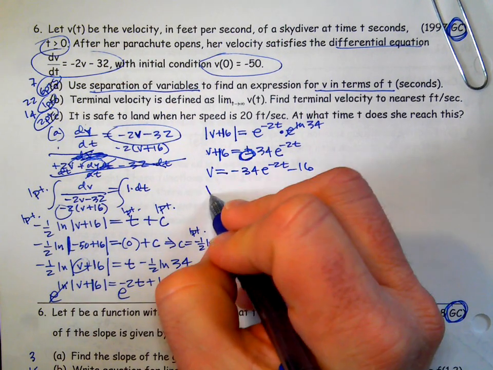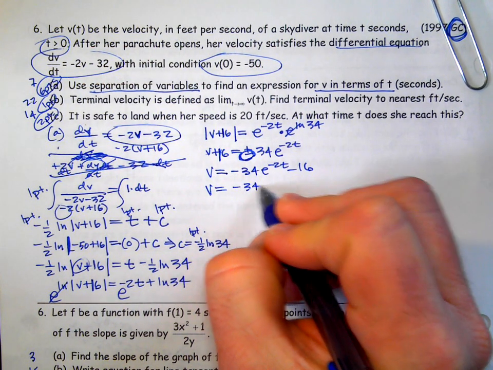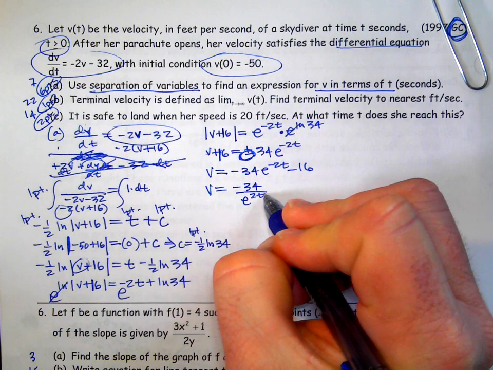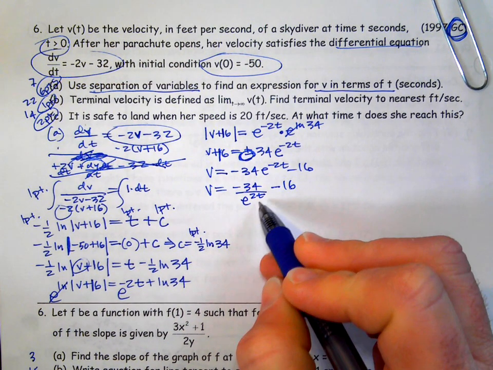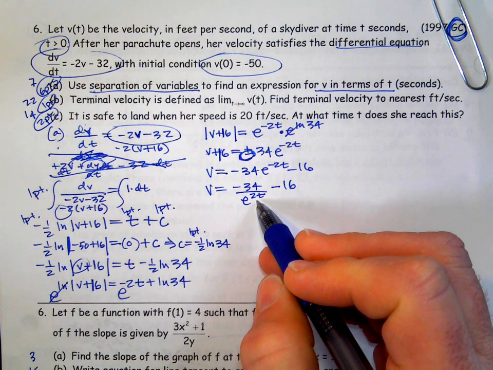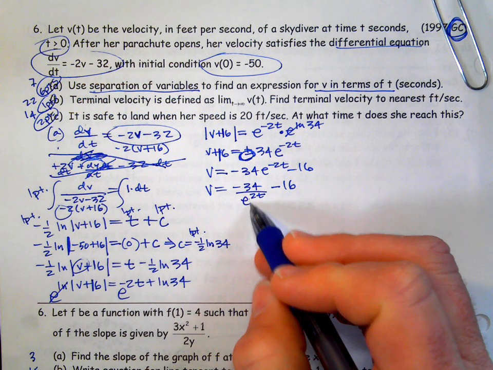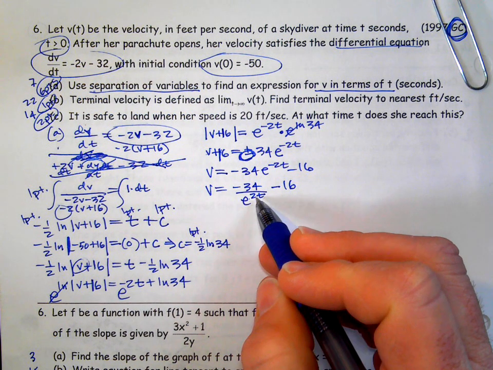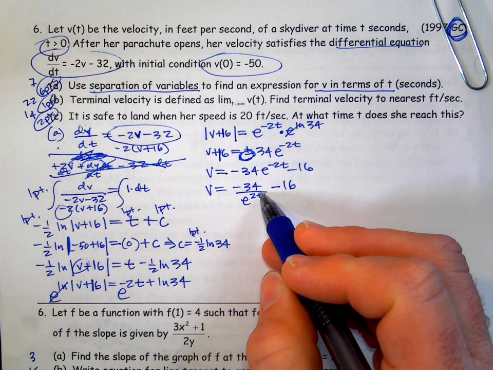Now, you could also write it like this, -34 over e to the positive 2t. That might be helpful. You might be worried about division by 0, but any positive base to a power is never going to be 0. So can't mess that up.